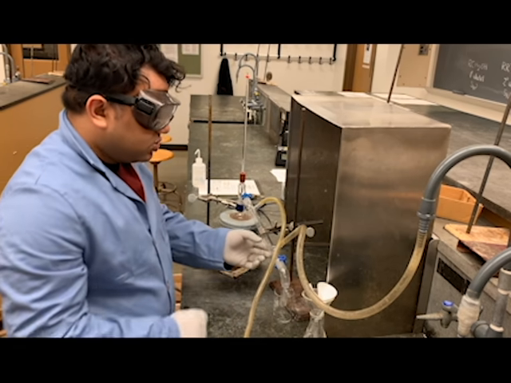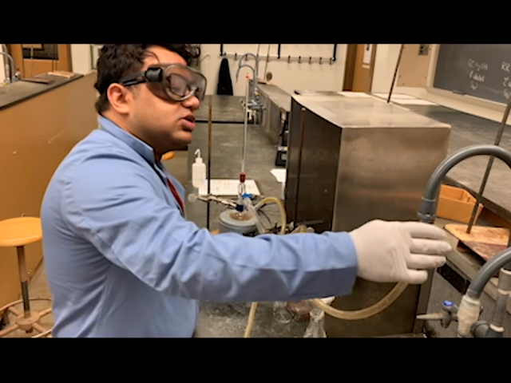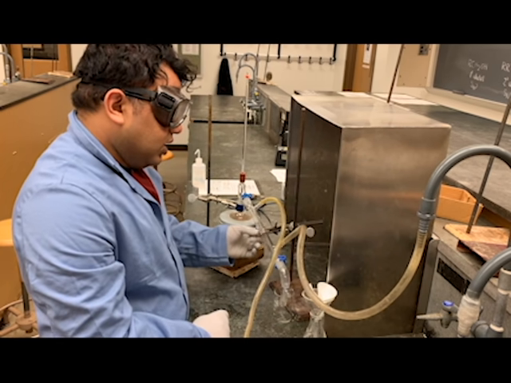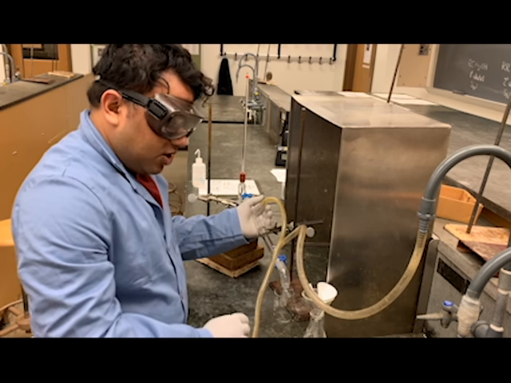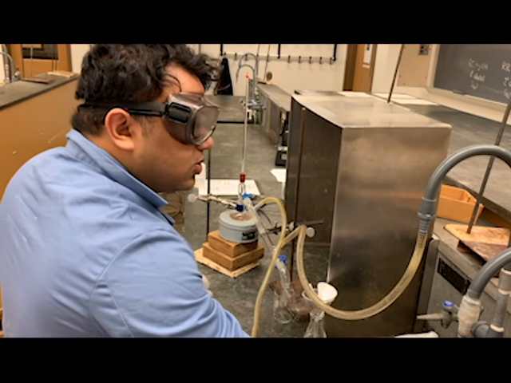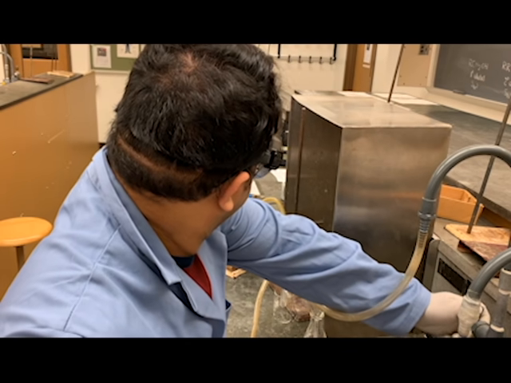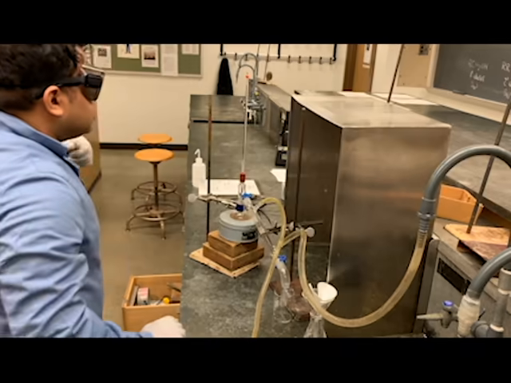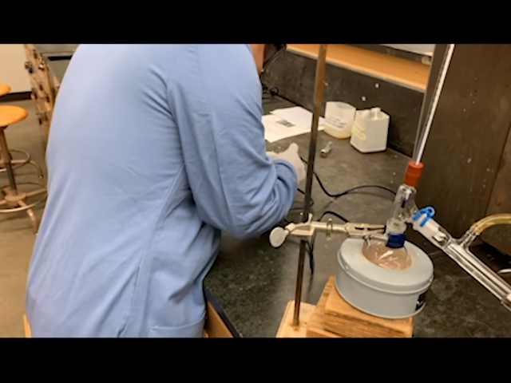The bottom part of the condenser is connected to the tap that will bring the cold water in, and the hot water will come out from the top into the sink. So we'll turn the water on. We are also going to heat the round bottom flask.